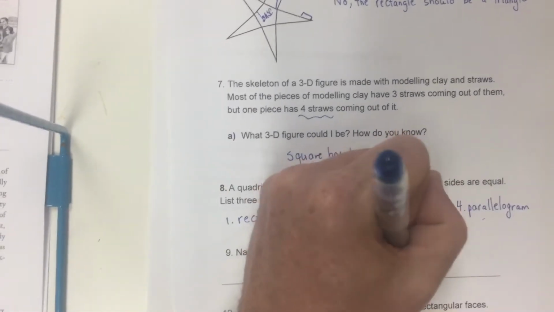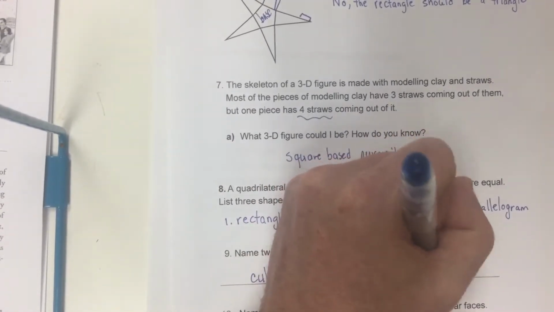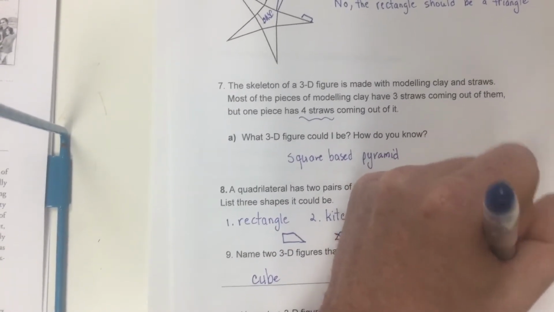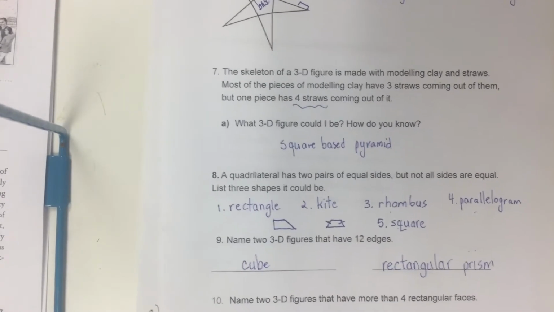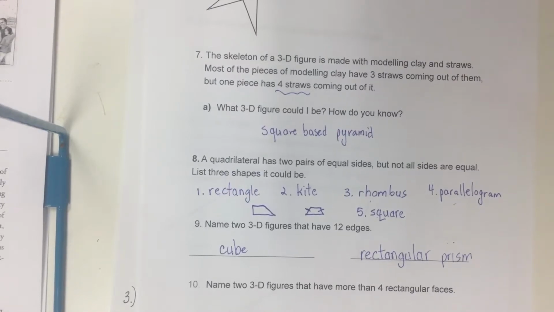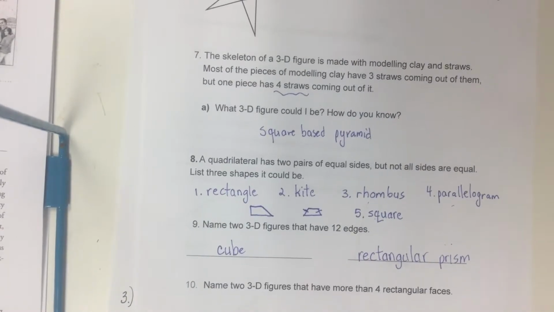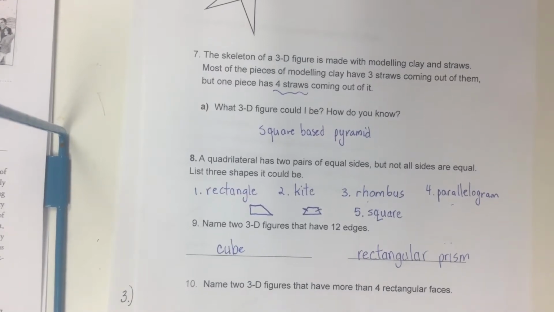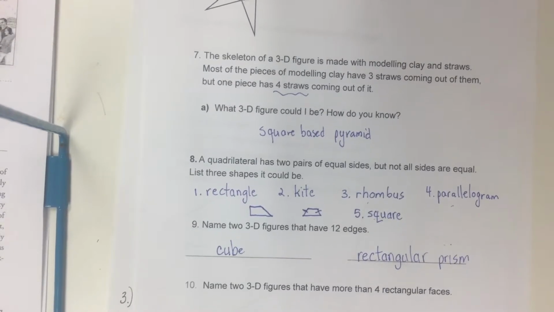Right. Most people said cube and rectangular prism. Nothing wrong with that. There is a 3rd. Does anybody, and I think somebody got it, does anybody have the 3rd? A trapezoidal prism. You could have a trapezoidal prism. Could you build one? I think you could.